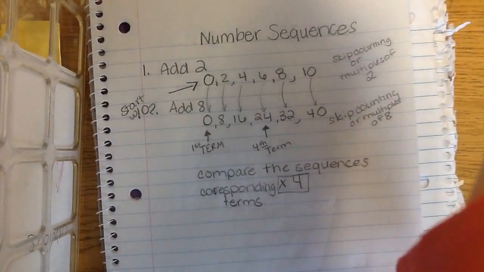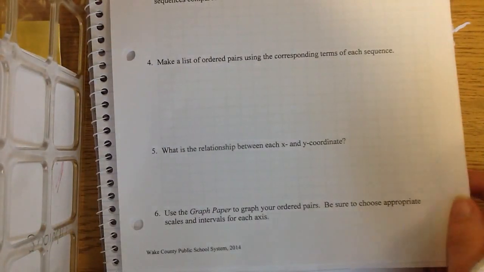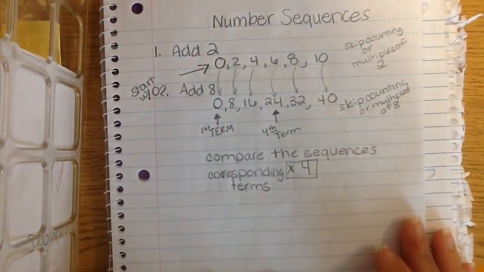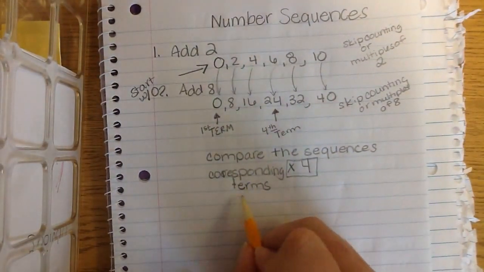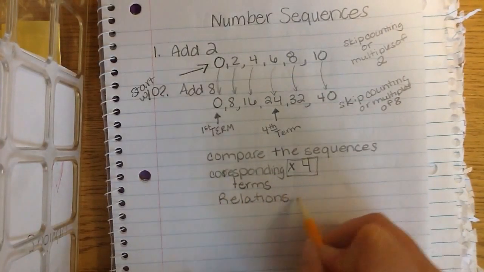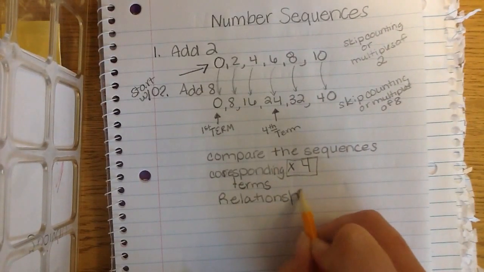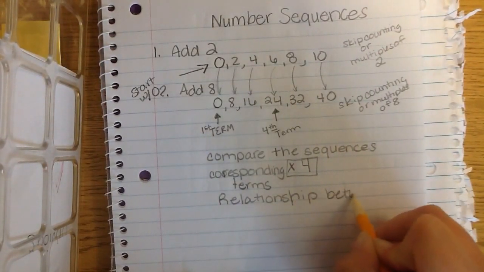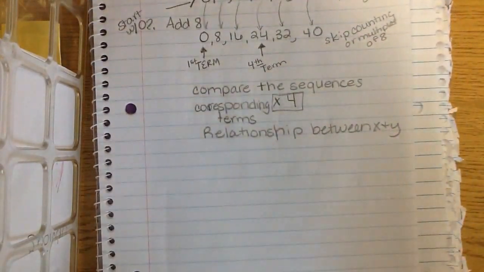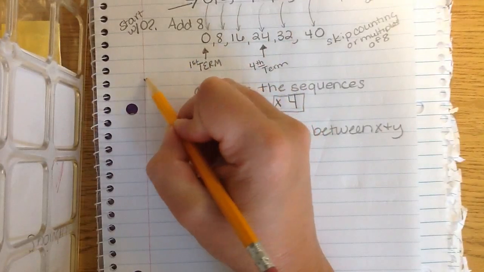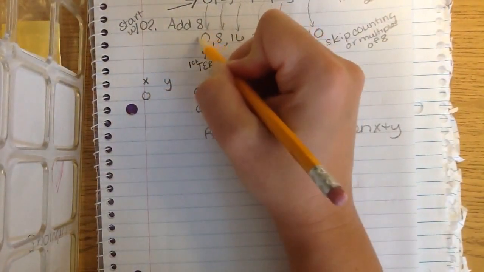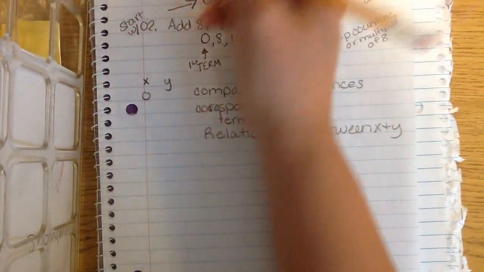So here's another question that you're going to find. What's the relationship between the x and the y coordinate? In order for me to find the relationship, when it asks me about the relationship between X and Y, all it wants me to do is write this information in a chart form. So I have my X's and my Y's. So this one would be my X. This one would be my Y. So these are my X's.